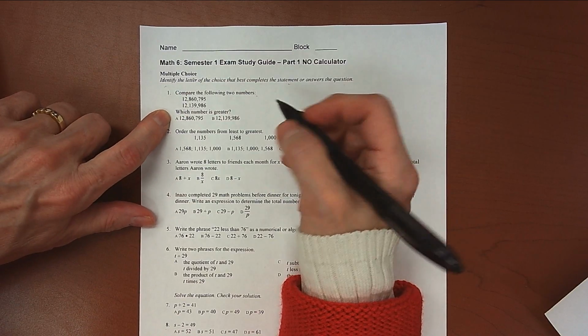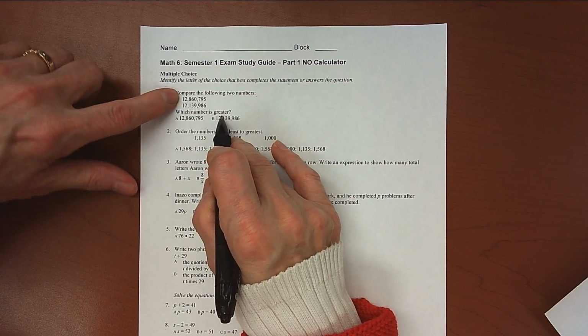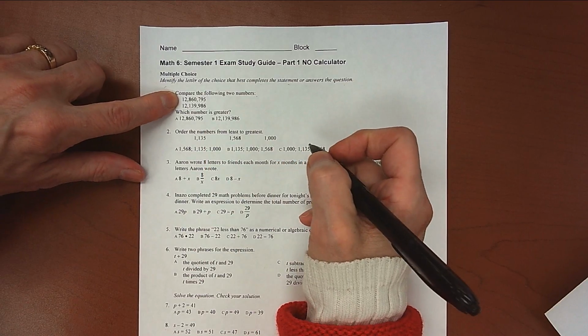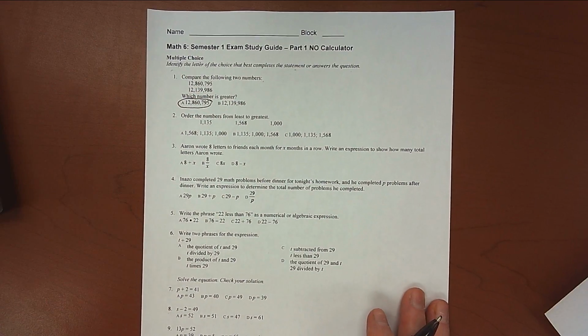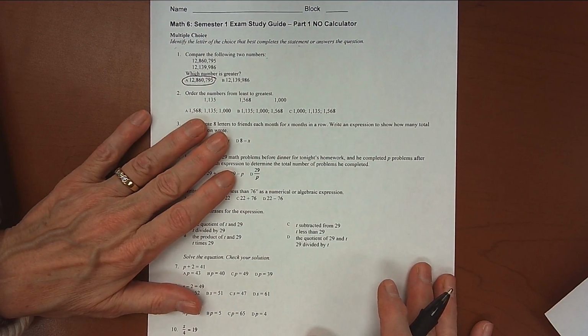Our question is, which number is greater? And so 12,860,795 is our bigger number. We'll circle A. Next one is to order the numbers from least to greatest.